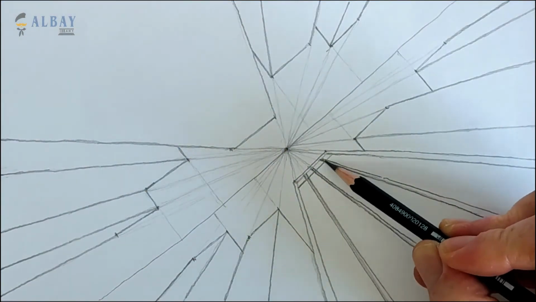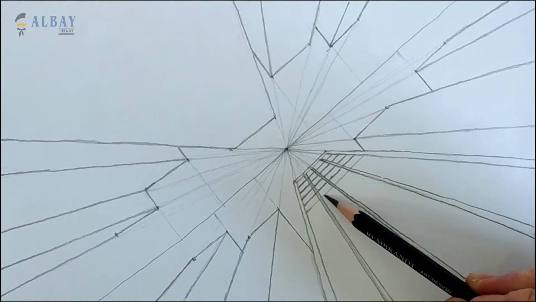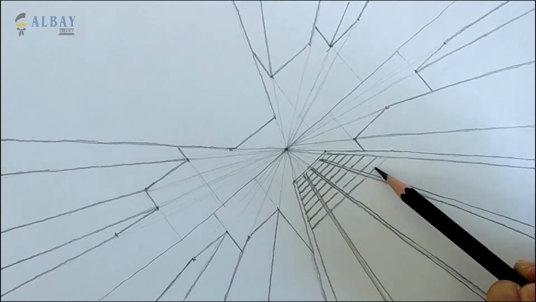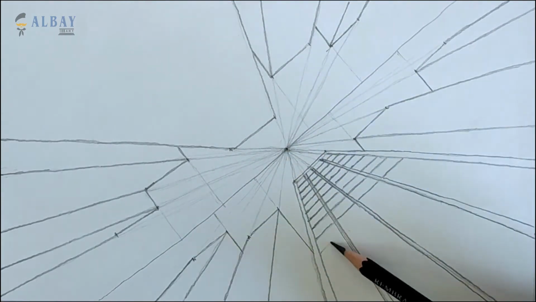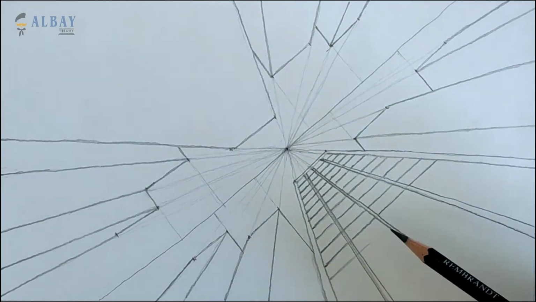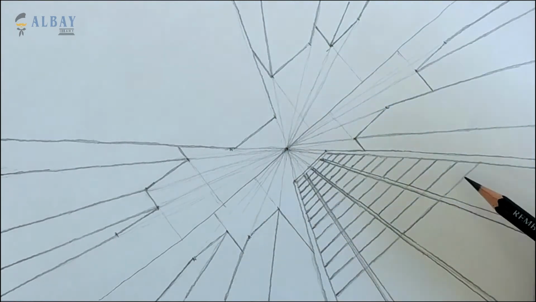Now I'm going to divide the frame horizontally. How many pieces you divide it into is up to you. Try to draw the lines parallel to the horizon line. A rule of perspective comes into play here. As things move away from us, they get smaller. So the distance between the lines should increase from the top of the building down to the bottom.